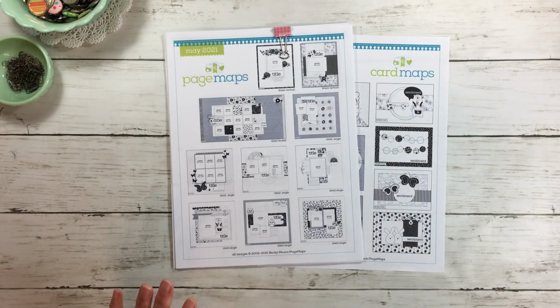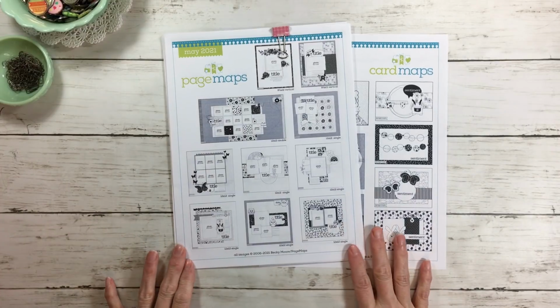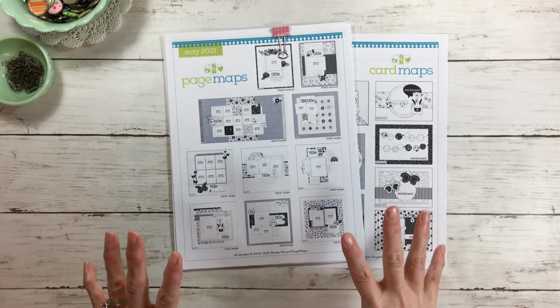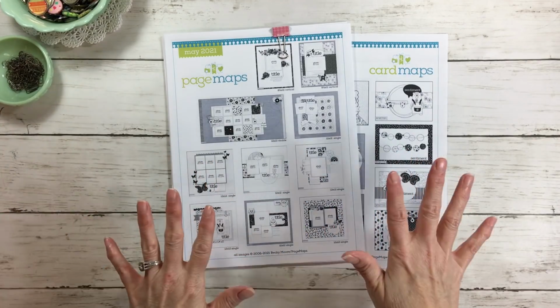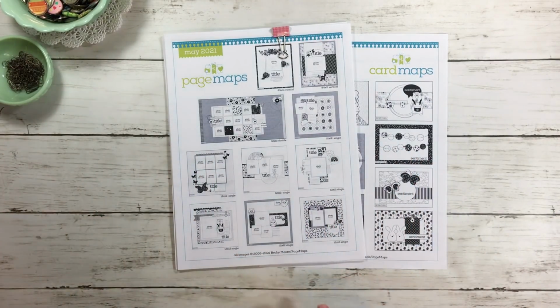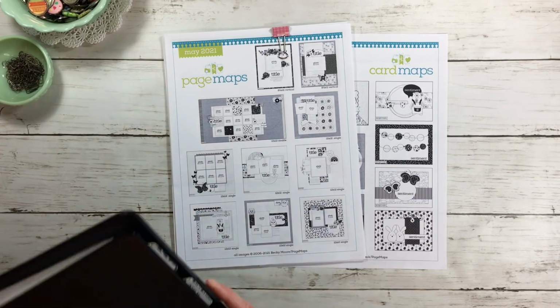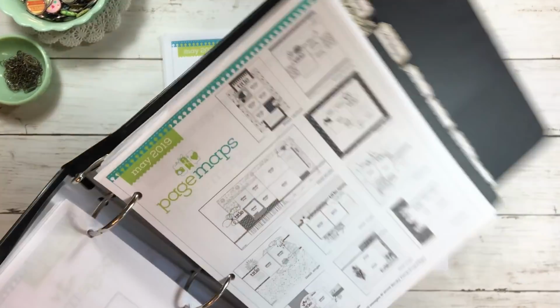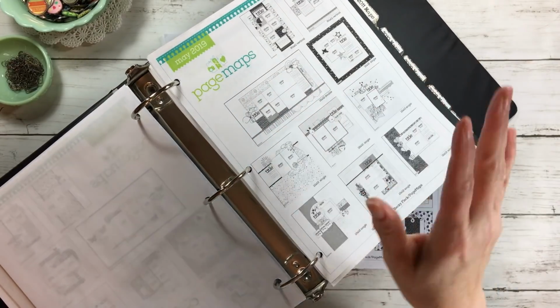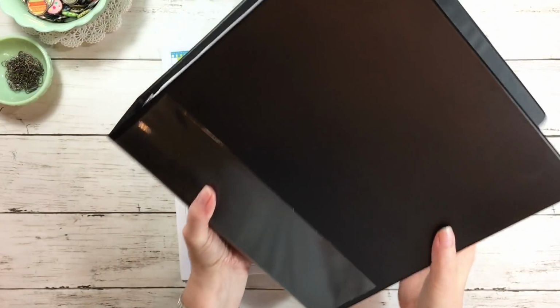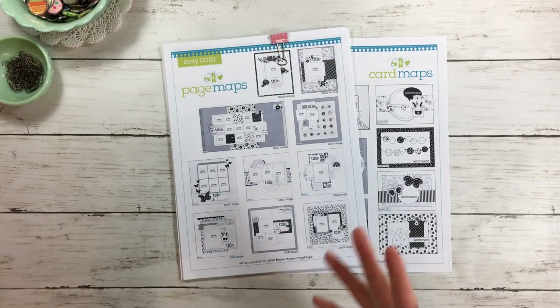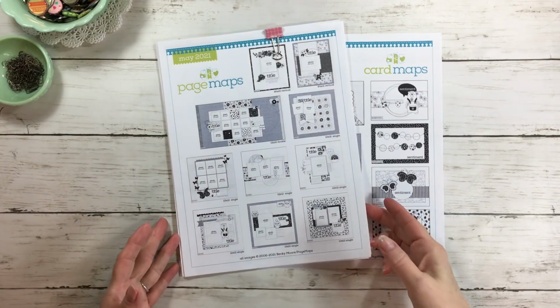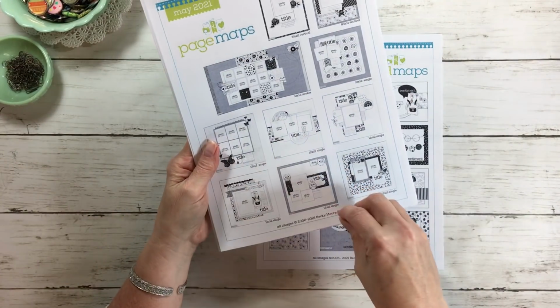The first thing is Page Maps, which is by our lovely Becky Moore, and she has been doing this for 15 years. Not one, not five, 15 years. I have an entire binder of nothing but free sketches that Becky has offered for free over at pagemaps.com. Again, I'll have the link below. And it's free every single month. She does this without fail, and there's usually 10 sketches.